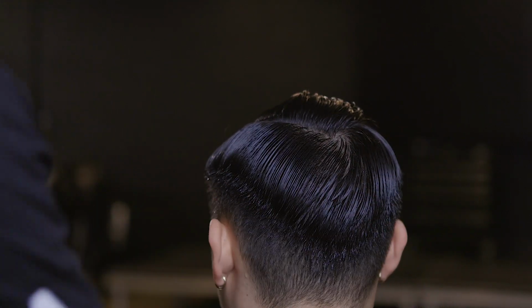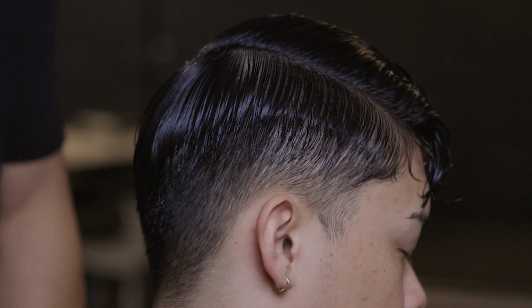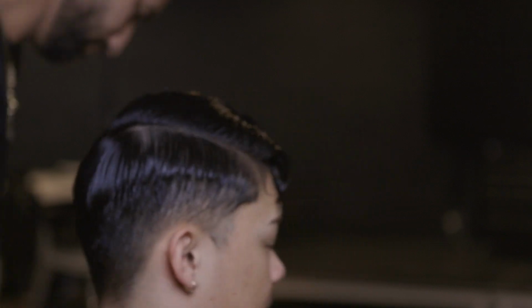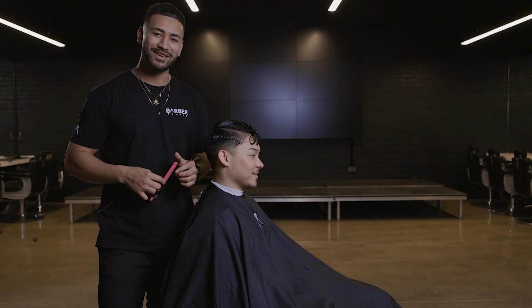So now we can determine what shape we're going to create on top. So with horseshoe too, guys, it can vary with different canvases. With Akira's, we've got more of a triangle shape. So now that we've got our horseshoe, guys, I'm going to break this haircut down into 6 simple steps.